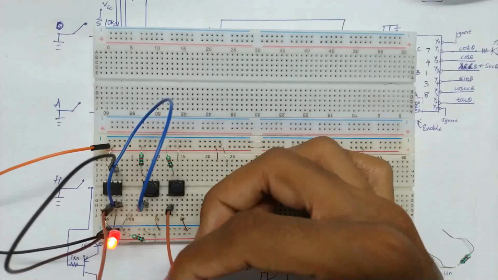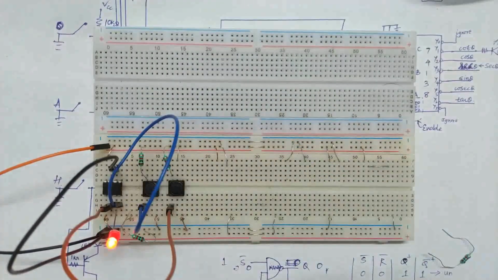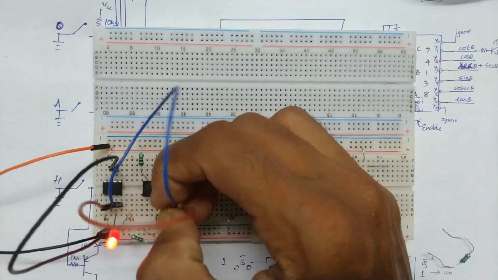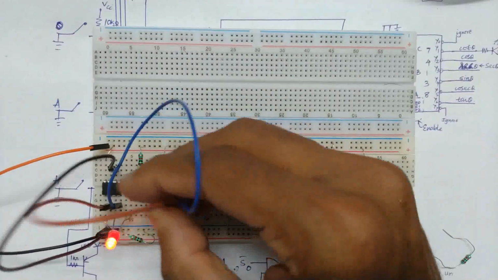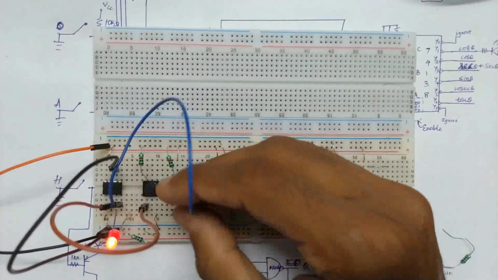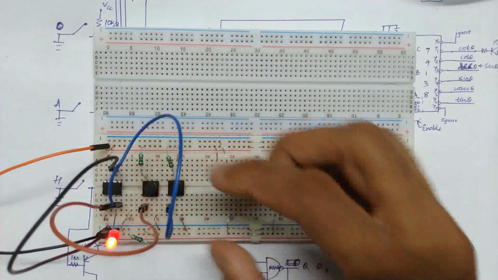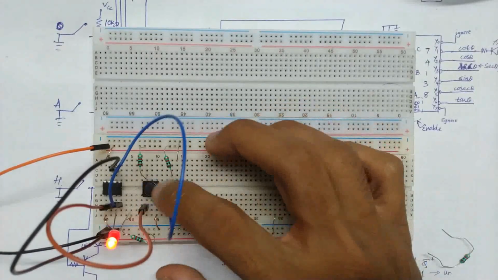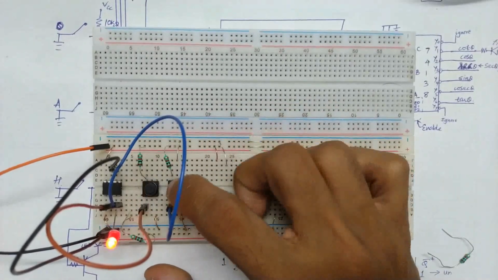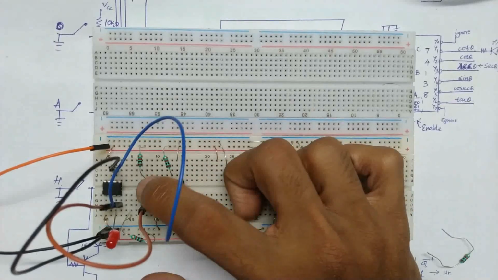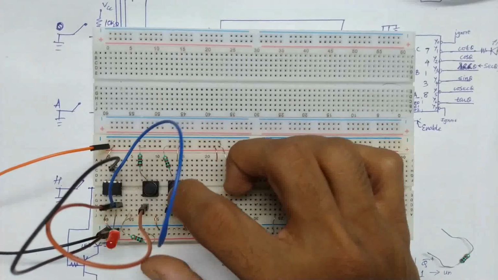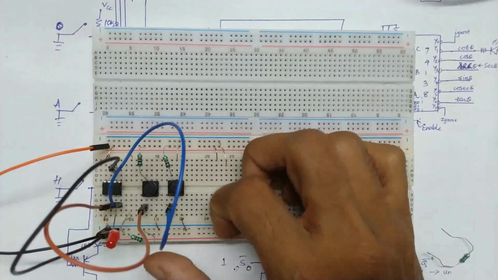I should have connected set over here instead of over here, so yeah, that was the misconnection. So now resetting is just, if I click this button it will reset, and clicking this button will set it. So set, reset, set, reset, that's it.